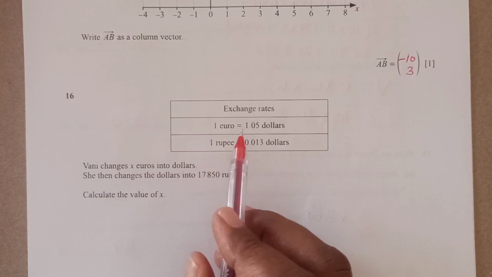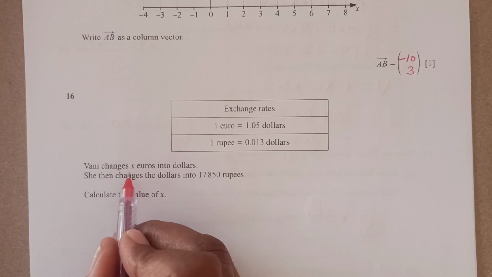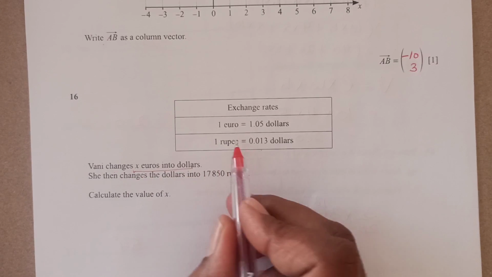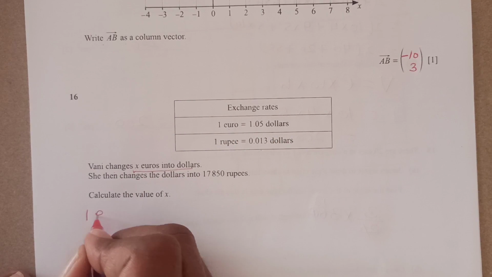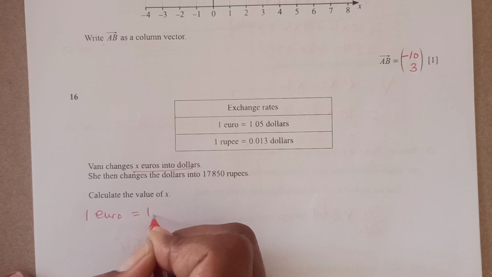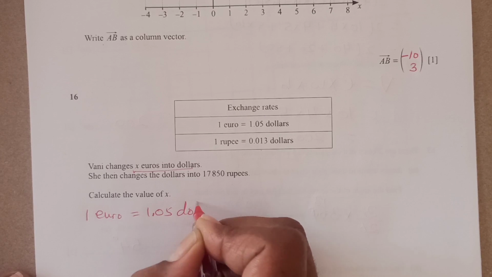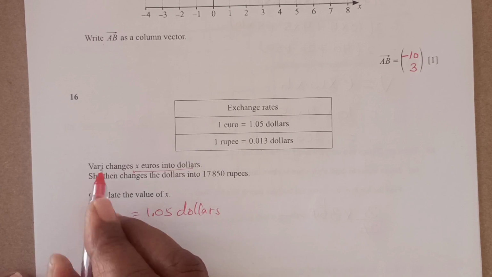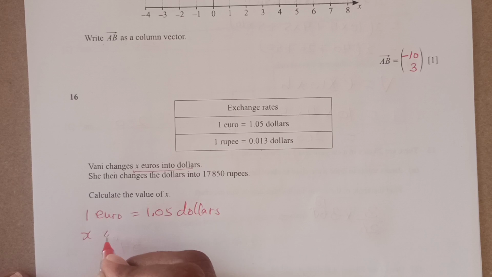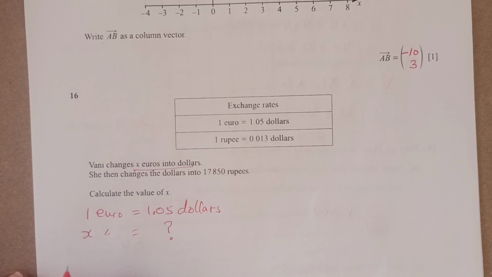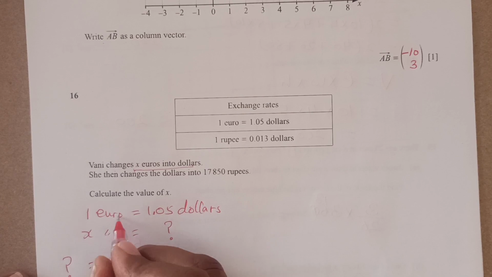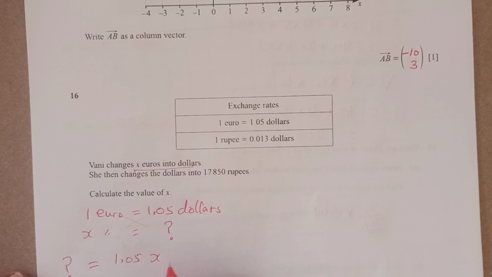So see, we are given she changes X euros into dollars, right? Euros to dollars. So 1 euro is equal to $1.05, right? And she changes X euros. So X euros will be how many dollars? So she will get how many dollars? Like you cross multiply. So 1.05 X dollars, right? She has this many dollars, right?